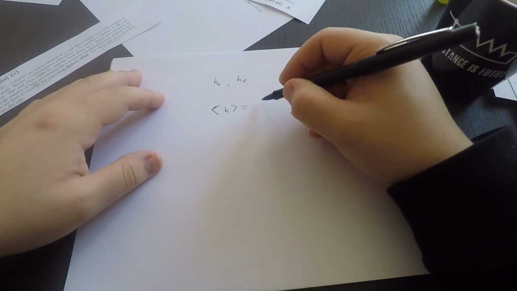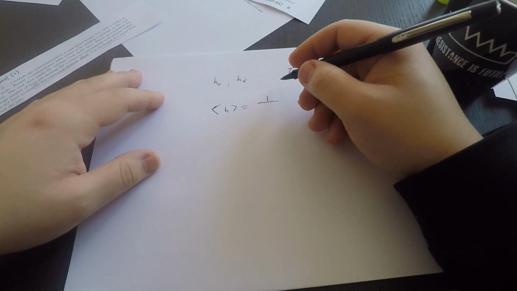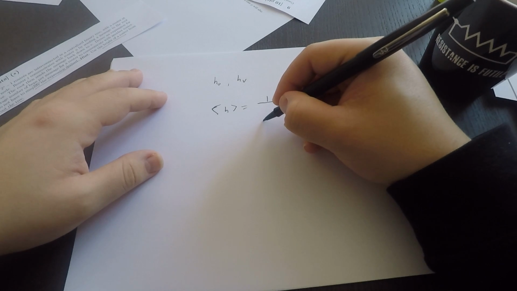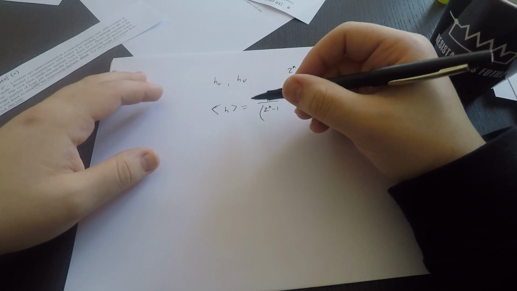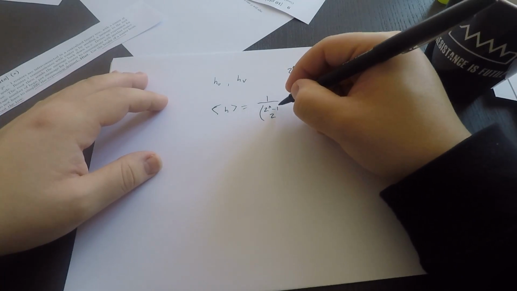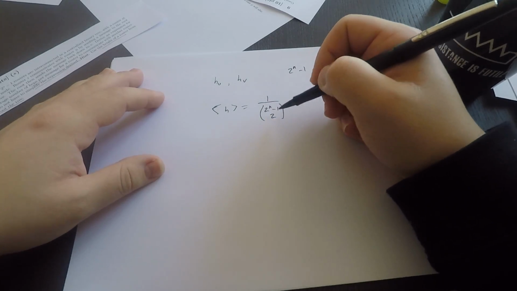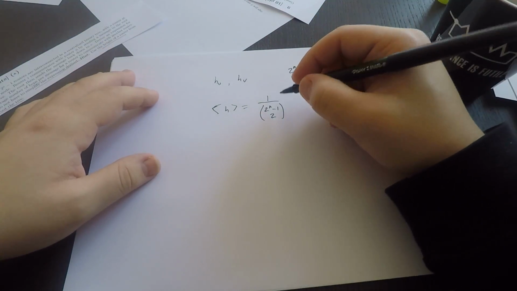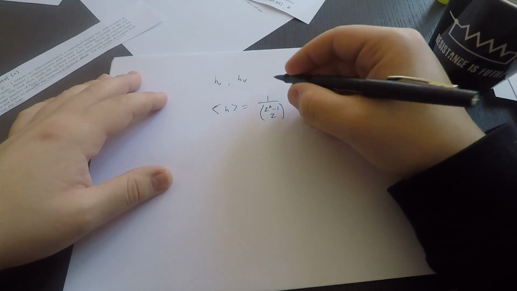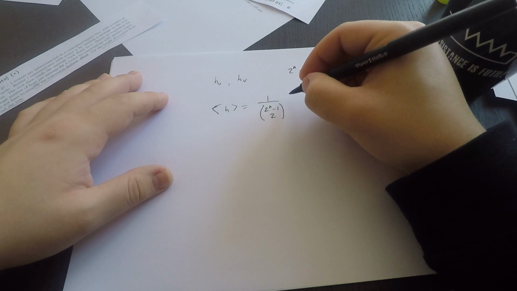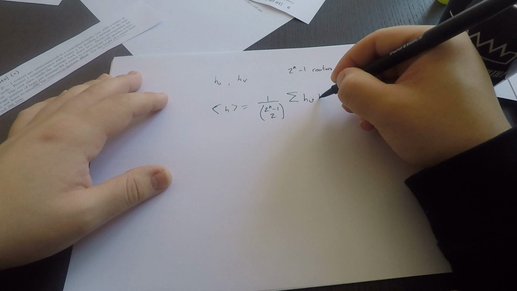is going to be equal to 1 over the total number of hops that can happen, which is, let's see, there are 2^n minus 1 routers, and we choose 2 of them. That quantity, 2^n minus 1 choose 2, gives us the total number of possible connections in this system. So 1 over this quantity will help us get our average, over the sum of the height of U plus the height of V.